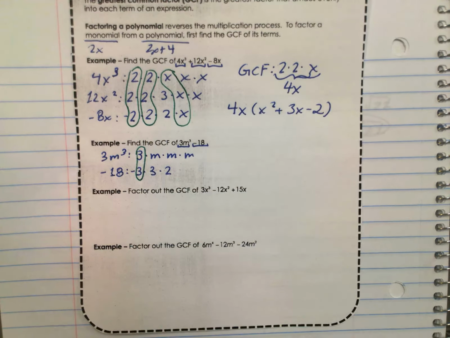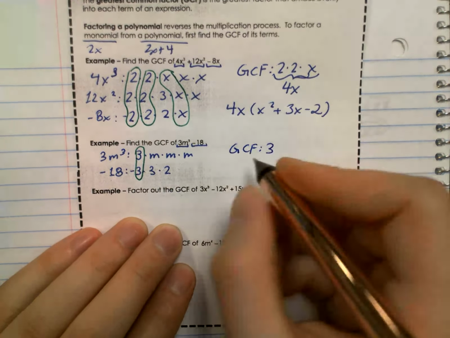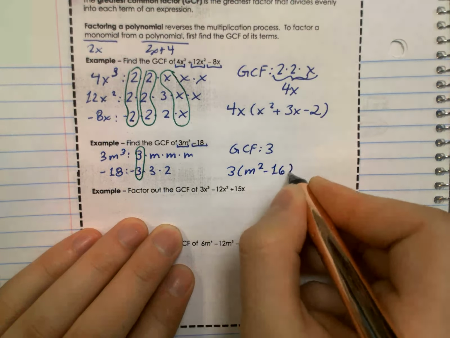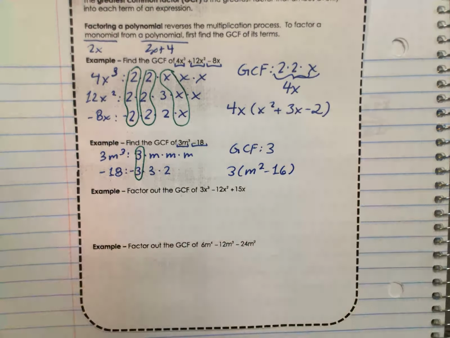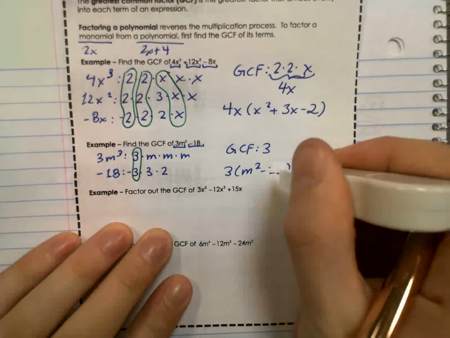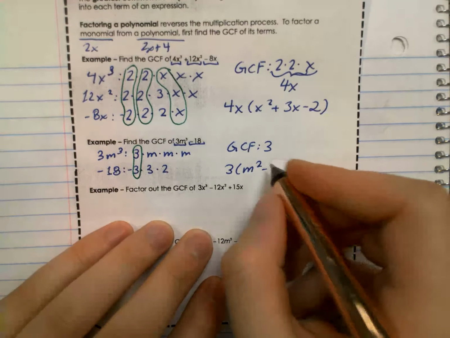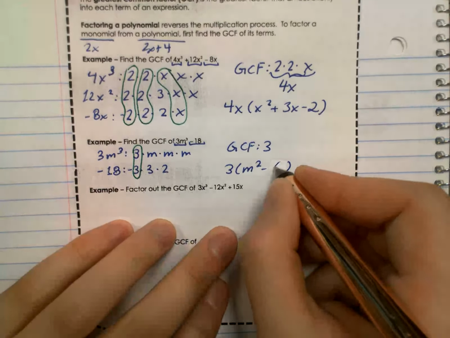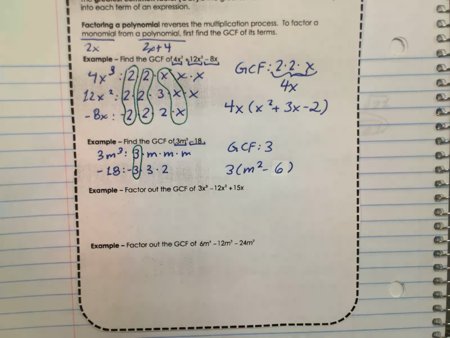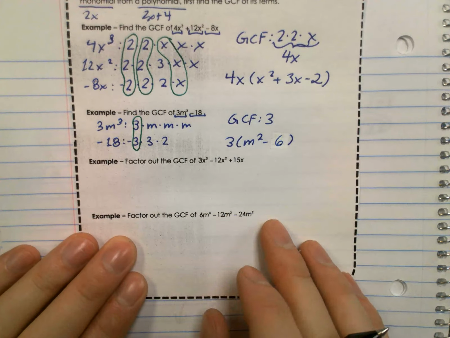We only got one thing, and that's 3. So then we have a GCF of 3, which means our final answer would be 3 times m squared minus 16. I mean, sorry, not 16. I mean, 18. I mean, not 18. So 18 divided by 3 would be 6. There we go. I had a major brain fart there. I'm tired.